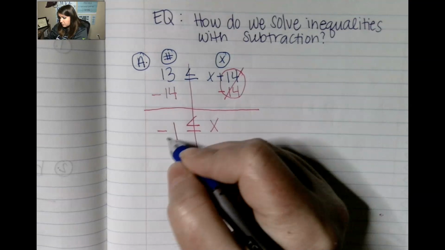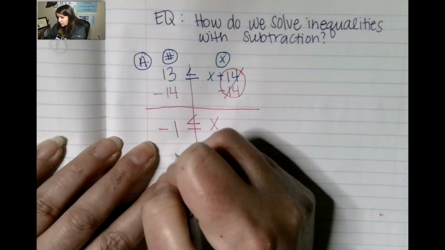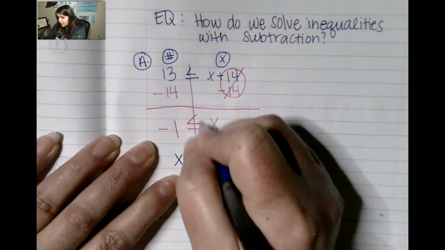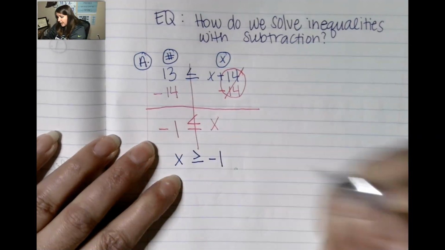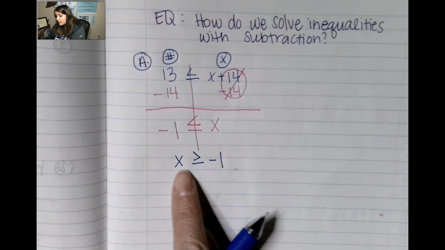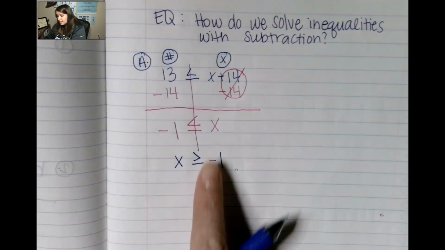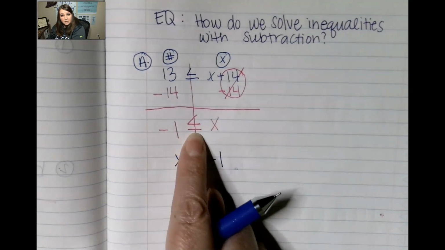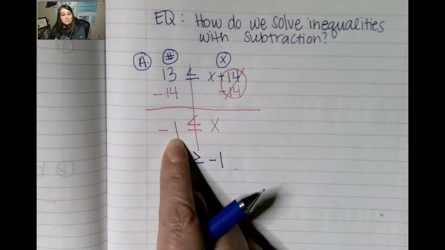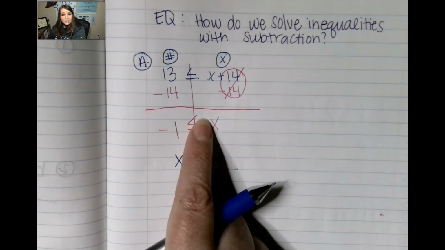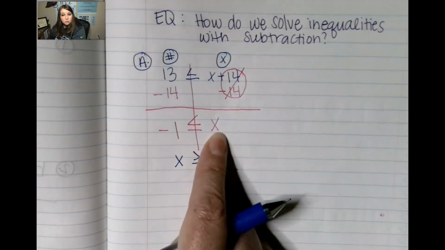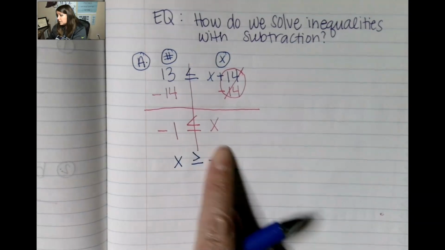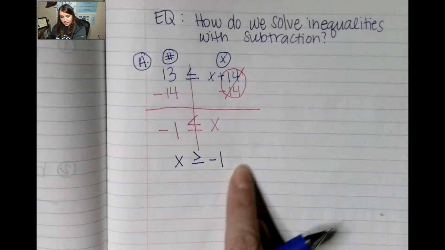So if we were to do that, we're just going to move our x over here, flip our sign so that x is still the bigger one, and now we have negative 1 on this side. So this means the exact same thing. If I were to read this backwards, x is greater than or equal to negative 1. It means the same thing as negative 1 is less than or equal to x, just depending on how you want to read it. So this is the part we're going to graph right here.